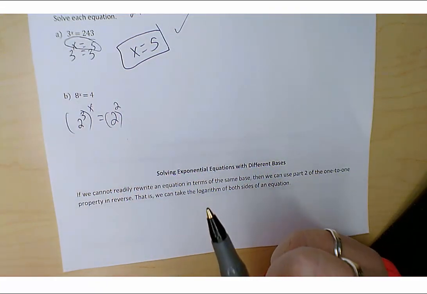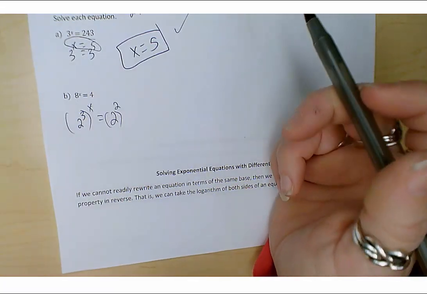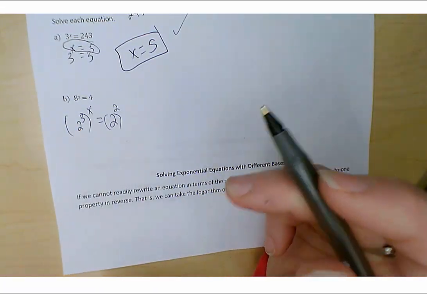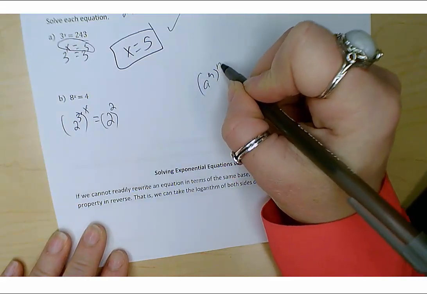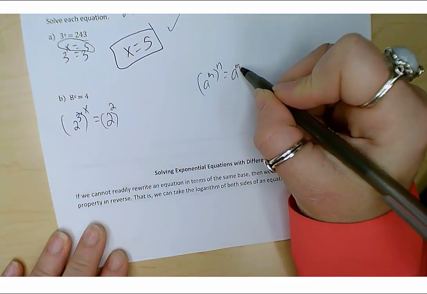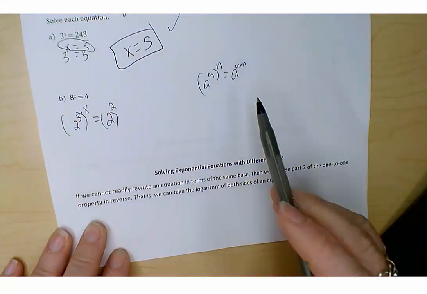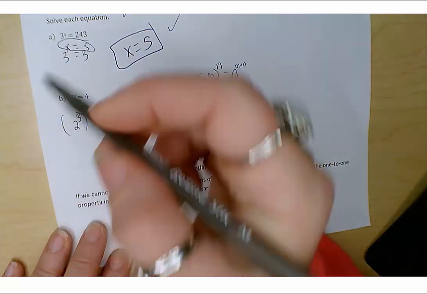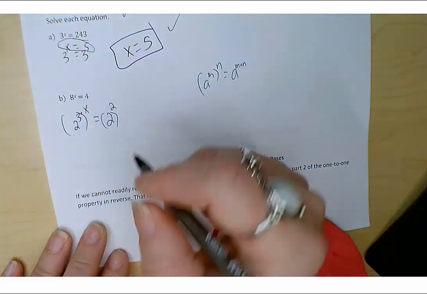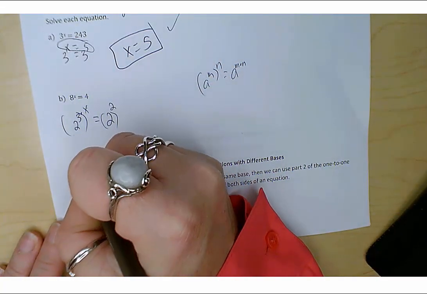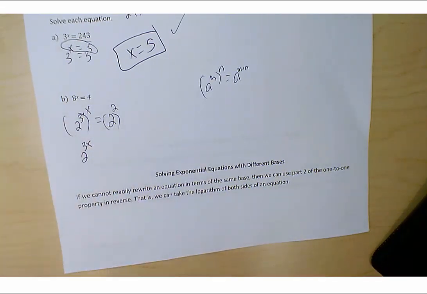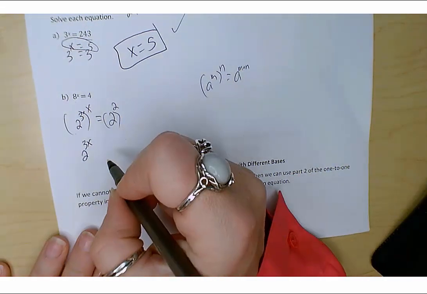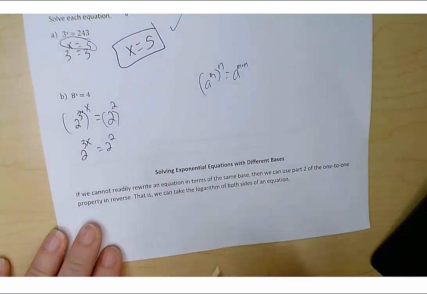I need both of them to be a 2, so I need to do some simplifying, specifically on the left-hand side. Keep in mind that one of the power rules for exponents says that if we have a power raised to a power, we multiply. So this 2 cubed raised to the x is the same thing as 2 to the 3x. Just multiply the 3 times the x together to get this. So now we have the same bases.